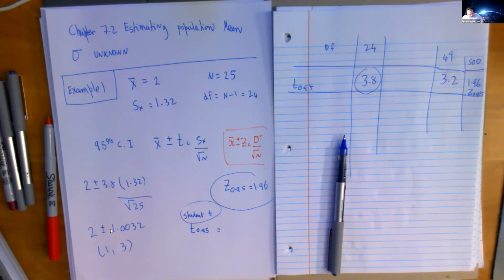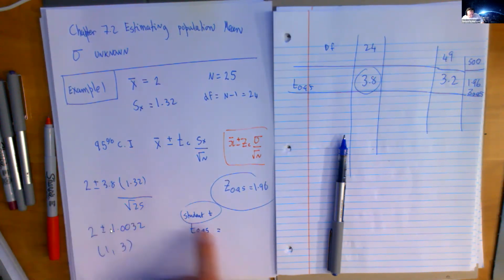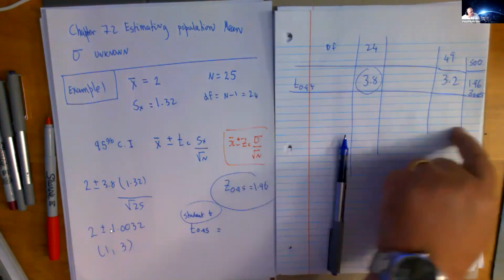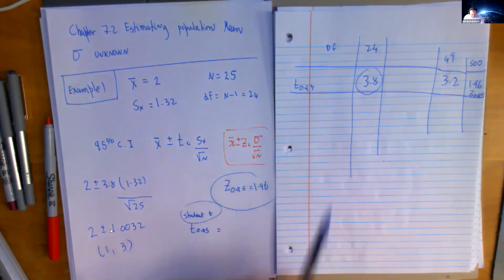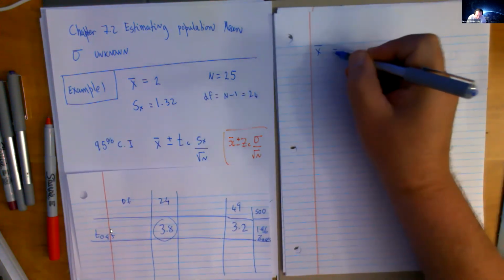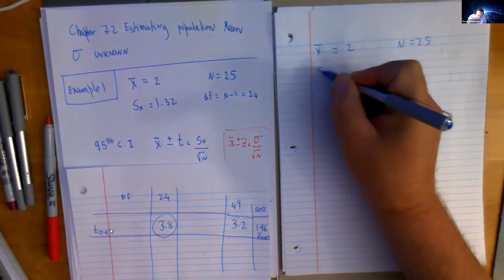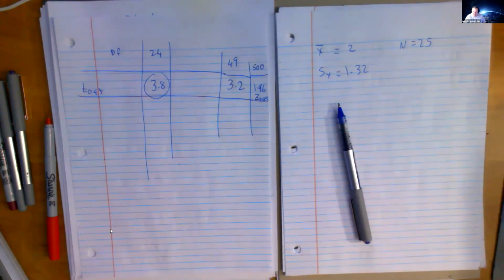Now you can imagine that was kind of messy to do, especially by the fact that every single time you do this, isn't the magic T number going to be quite an awkward thing to find if you had to do it by hand? So this is going to now be the real data. So I'm going to redo the question. X bar is 2, n is 25, and the standard deviation is 1.32, and we're going to do it on the calculator.